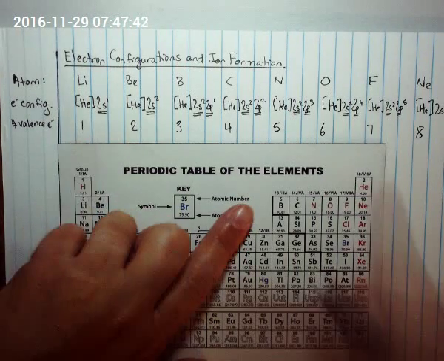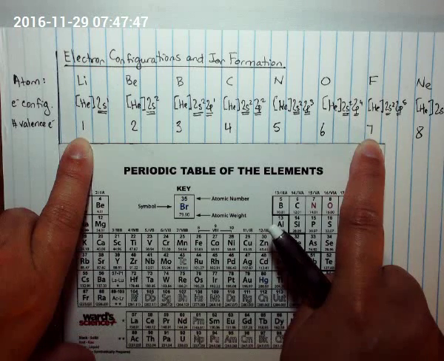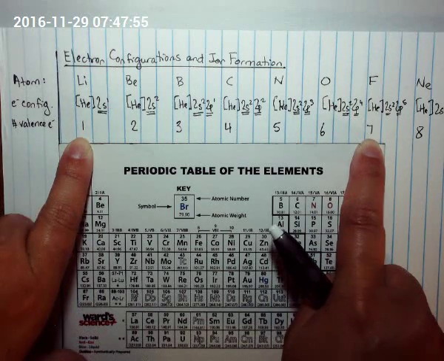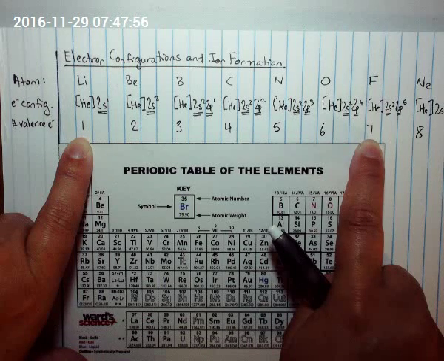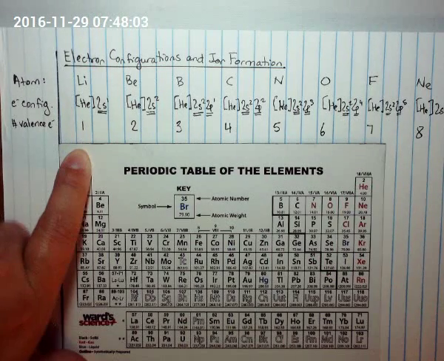all of these guys here, from lithium to fluorine, are they happy with that? No. What's wrong with them? They're not full, right? They're incomplete. Atoms don't like to stay like that in nature. What do they really want? A full shell. Now, what does it mean to be full?